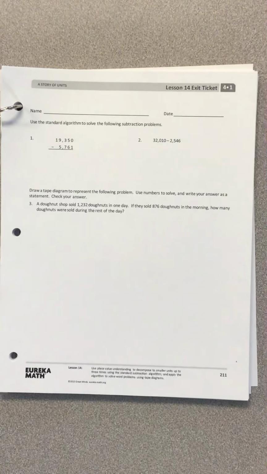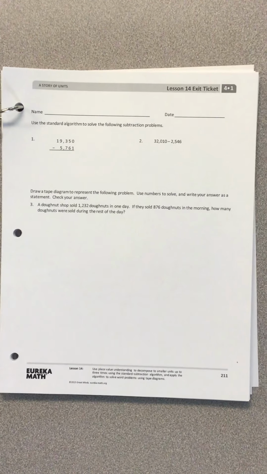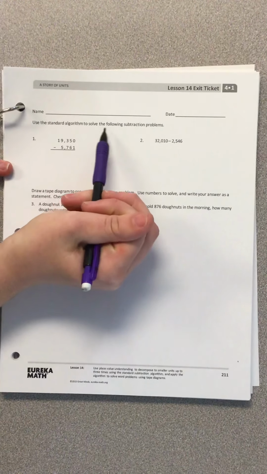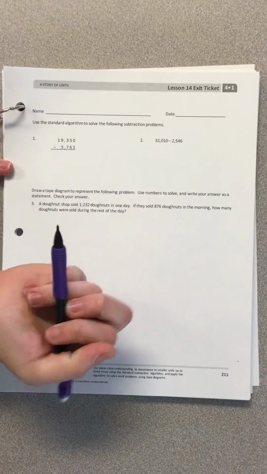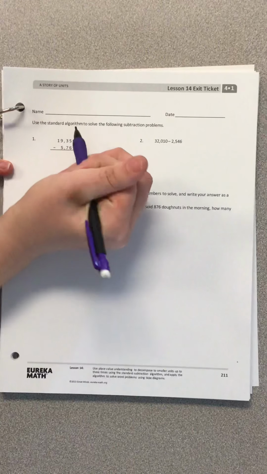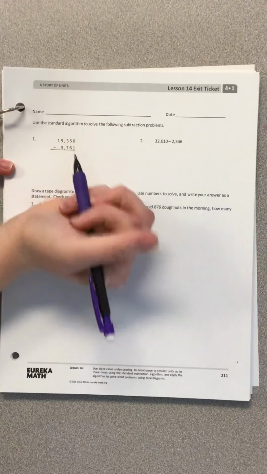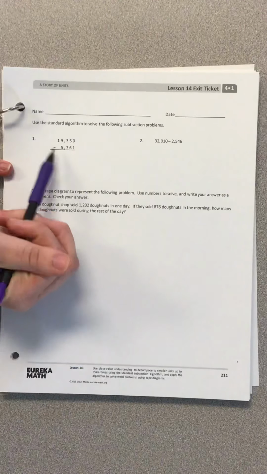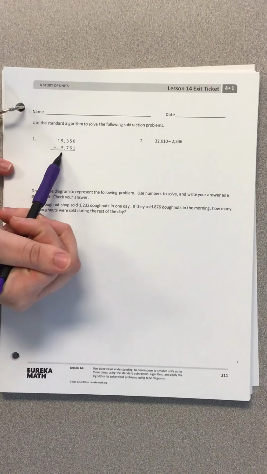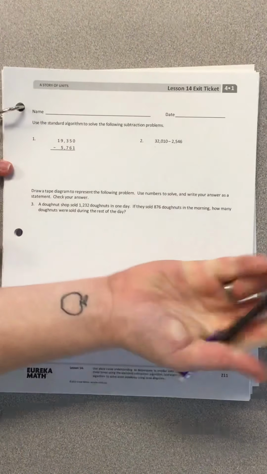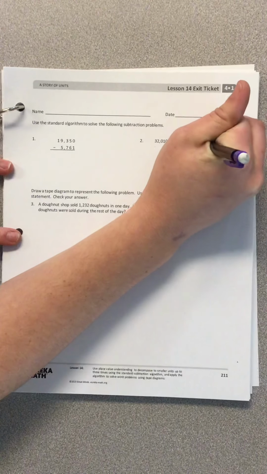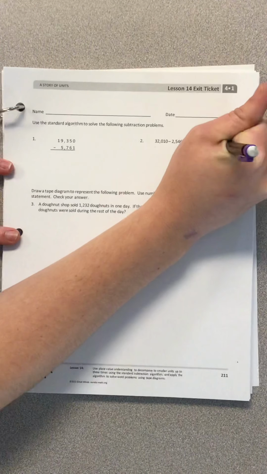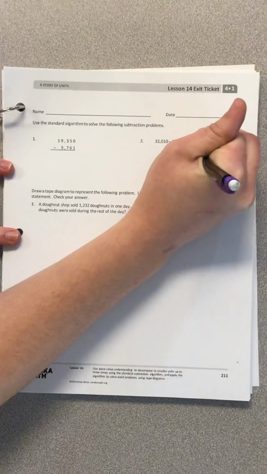All right, today we are looking at lesson 14, exit ticket. Use the standard algorithm to solve the following subtraction problems. All right, standard algorithm, remember, is our fancy way of saying that we are stacking our numbers to solve. So we can see that this standard algorithm has been set up for us, but this one has not. So remember to take a moment before you solve and write your standard algorithm out vertically.